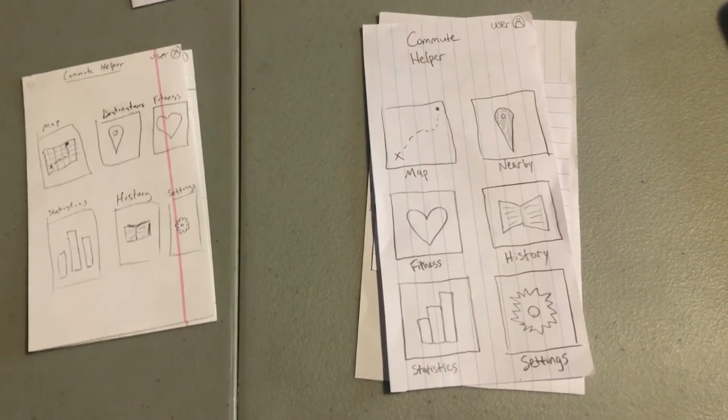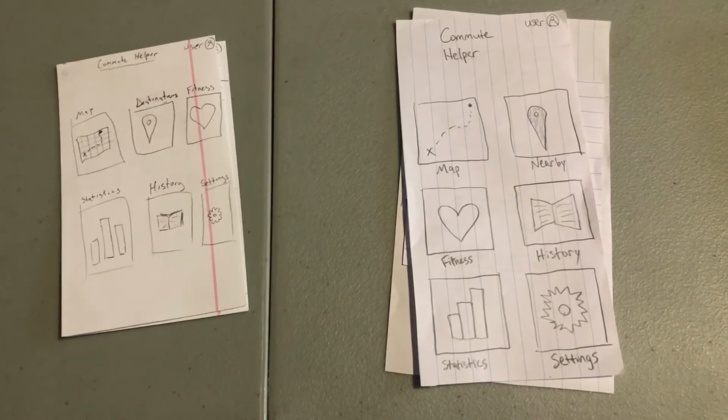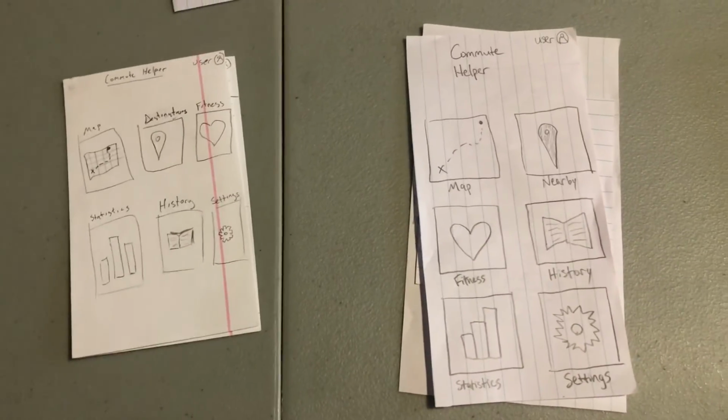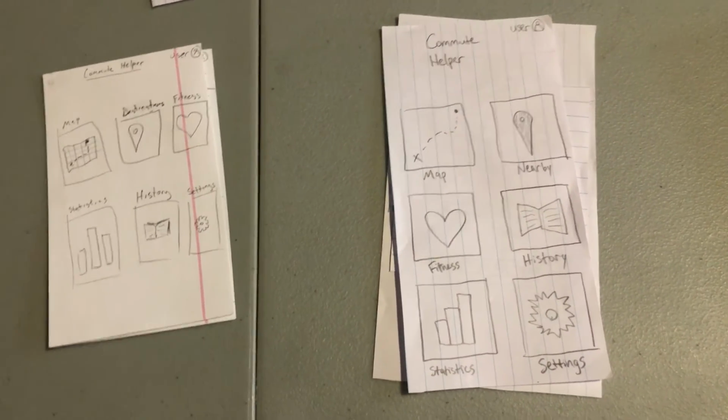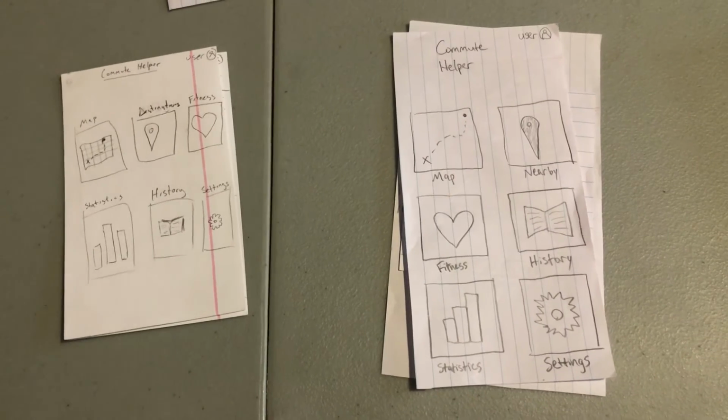So going into our Adobe XD prototype, we wanted to focus it more on prototype 2 versus prototype 1, because users seemed to approve of prototype 2 more because it was less cluttered and provided more detailed information.